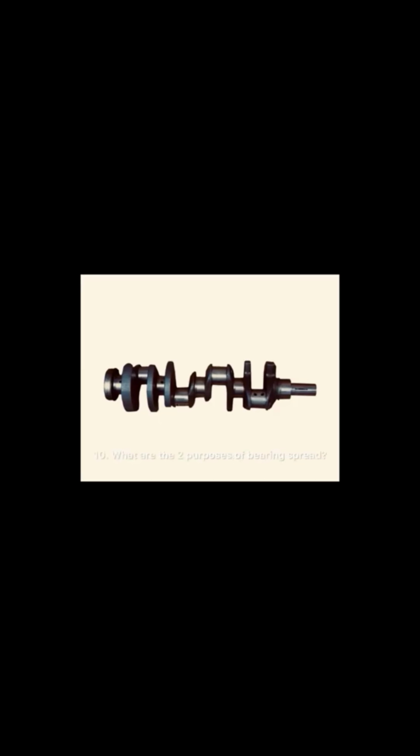10. What are the two purposes of bearing spread? Snap into place. Reduce collapse against crankshaft. 11. What holds the friction bearing in place during operation? Bearing crush. 12. What is an internally balanced engine? Only need counterweights to balance.